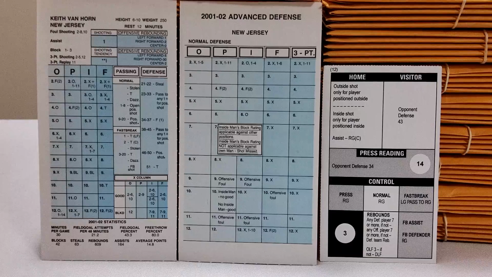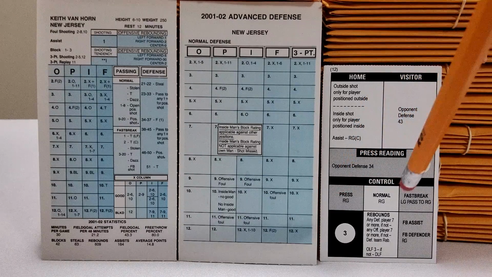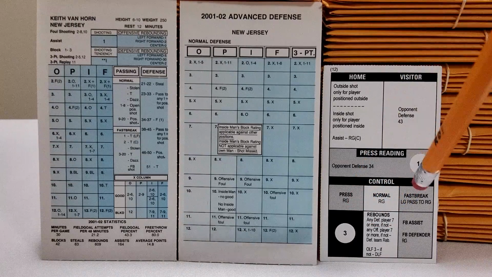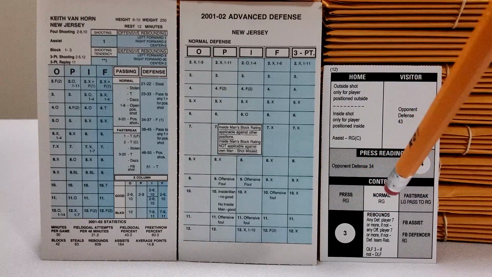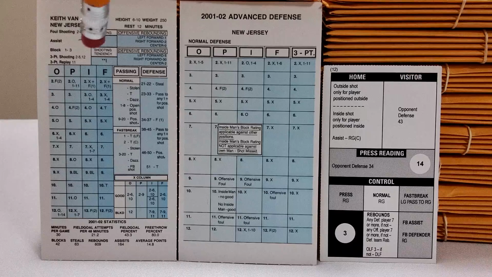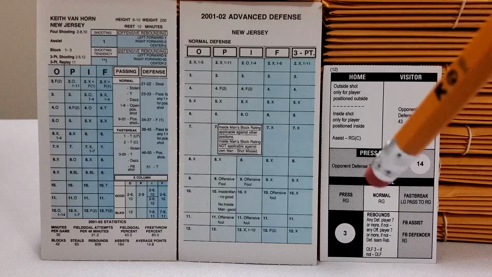So, with that said, on the action deck, you always start out with who is controlling the ball. The control section tells you who has the ball at any given time. Always and default is the normal section of play. So in this case, the normal control on this play is the right guard. Let's just say we're using New Jersey. So let's say Jason Kidd is coming down with the ball. He's the right guard at the moment.